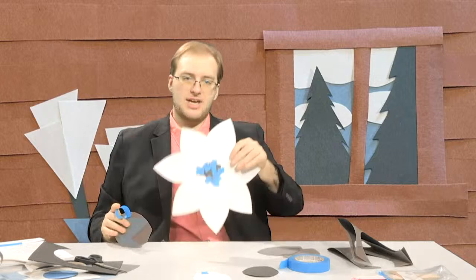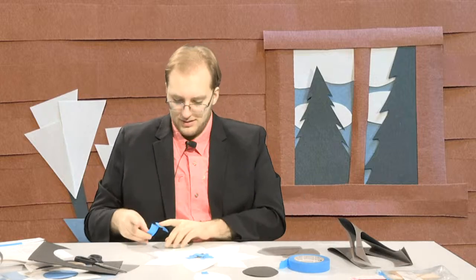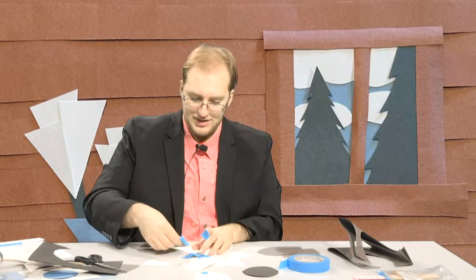Now, if you want to get really creative and avoid letting any of your tape be seen, you can actually tape the leaves underneath your center.